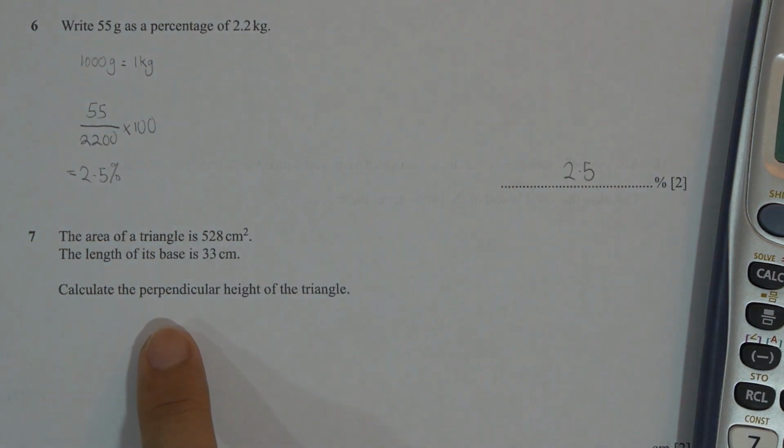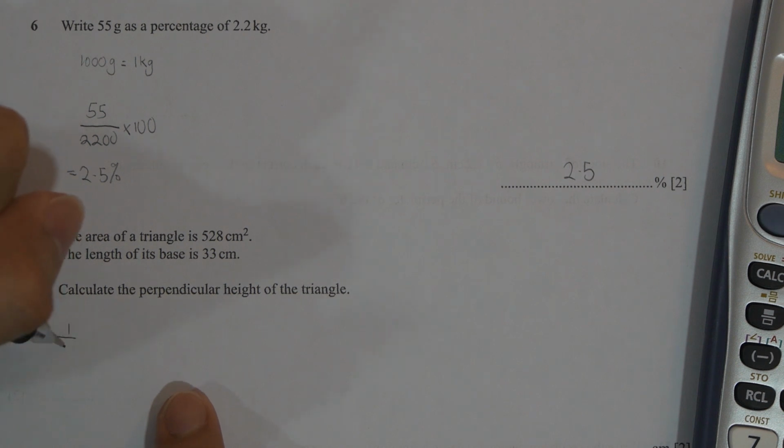For the next one, if you're familiar with the area formula of a triangle, then you'll be able to solve the answer.